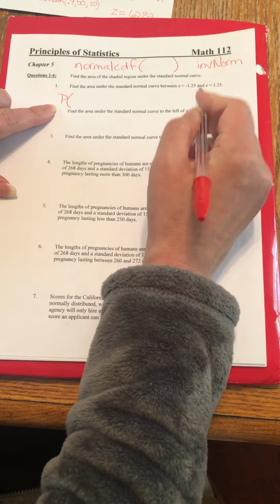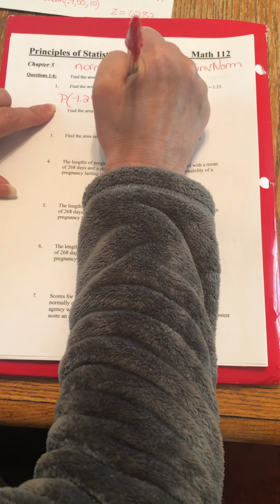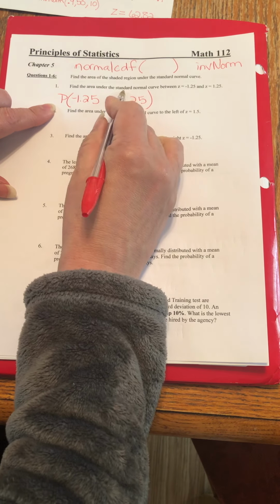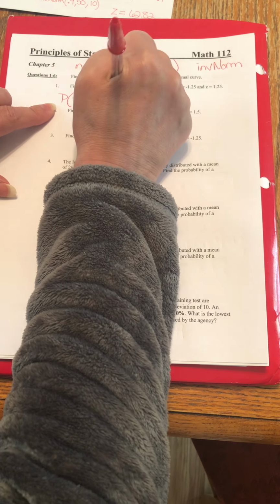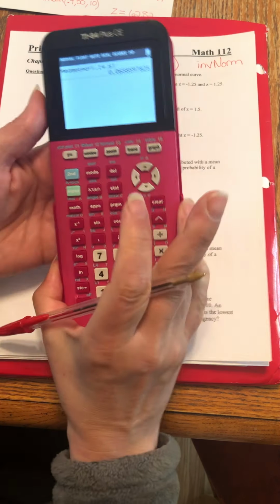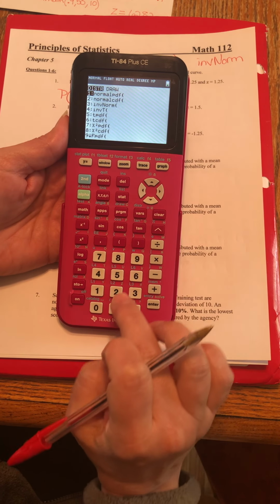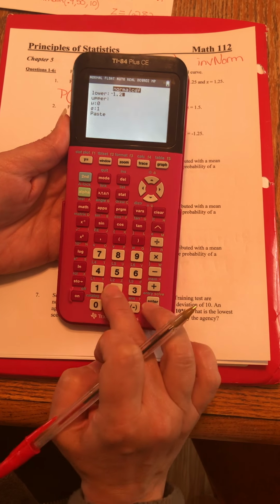So we did P. I have negative 1.25. I have a positive 1.25. I want between. So it is standard normal. I used the letter Z. Then we learned in chapter 5 that those are both less thans. Go to your calculator. Go to second dister. Normalcdf is number 2. The lower is negative 1.25.